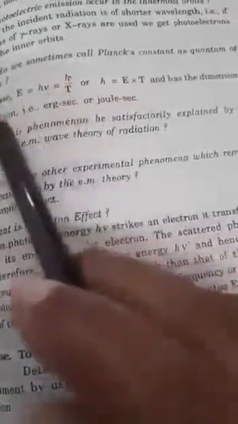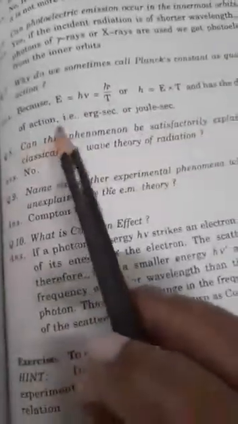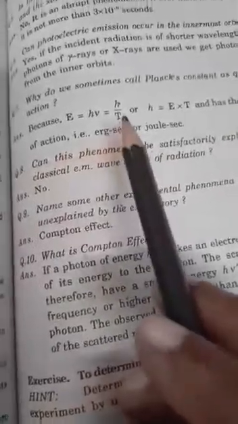Just t has gone to this side and has the dimensions of action, for example, erg second or joule second.